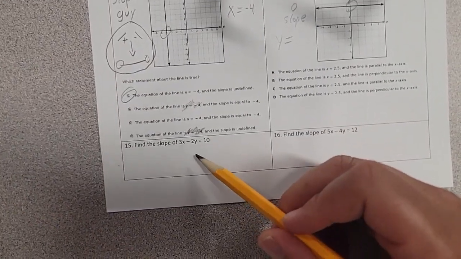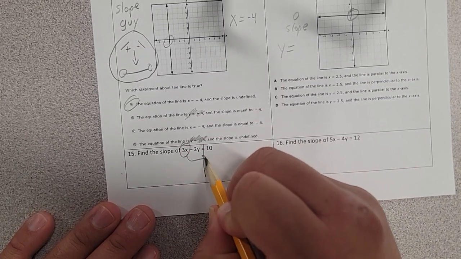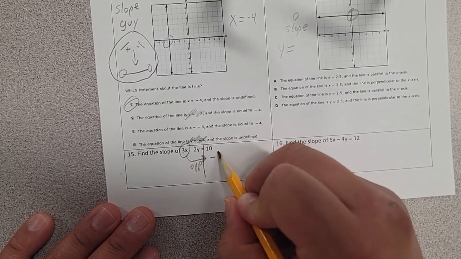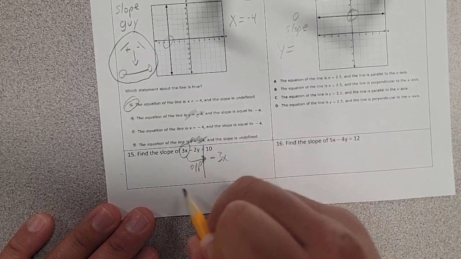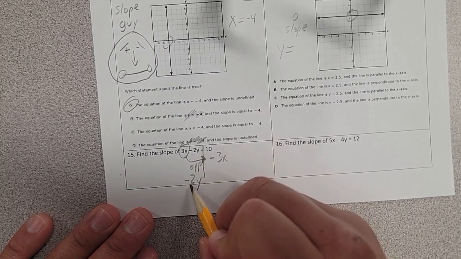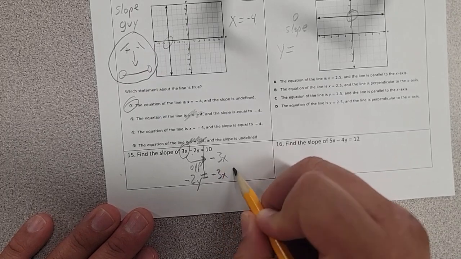And for the last one, again, the kick and divide method. Kick over your x number, make it opposite. So positive 3 becomes a negative 3x. I'm going to rewrite it. This is a negative 2y. That's the number one mistake everyone's going to make. You're going to forget that negative 2y equals negative 3x plus 10.